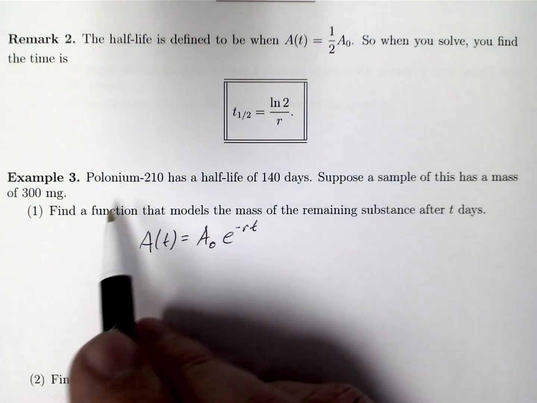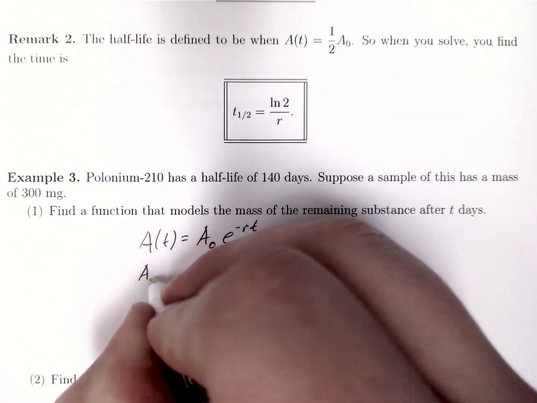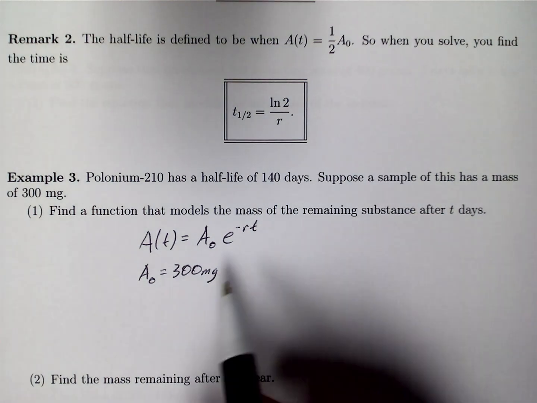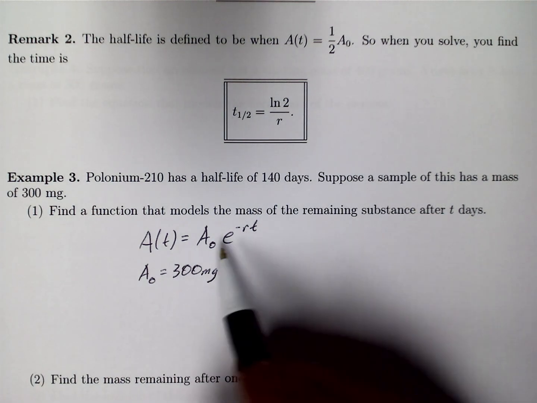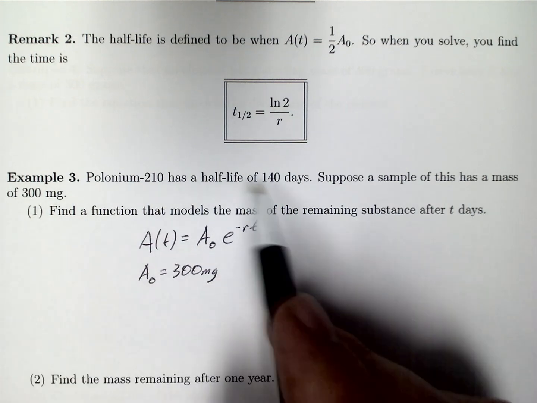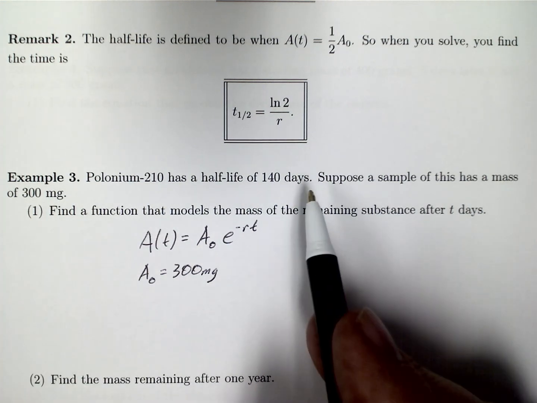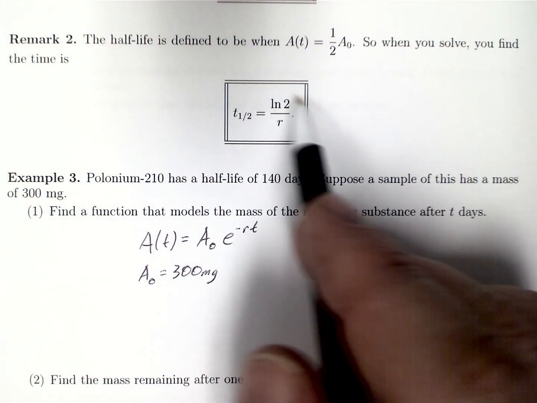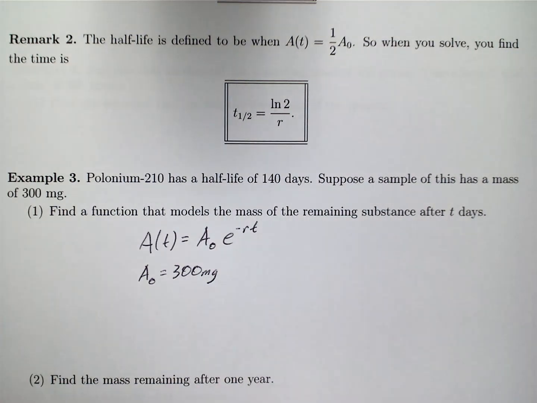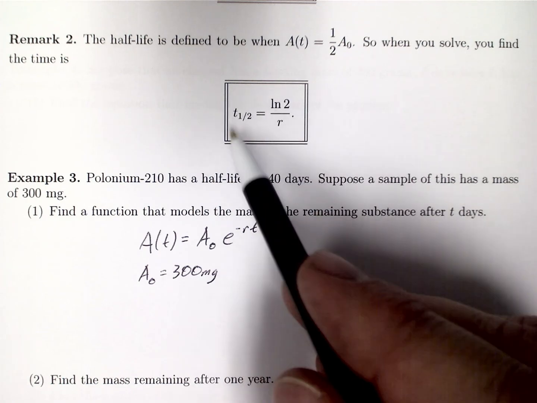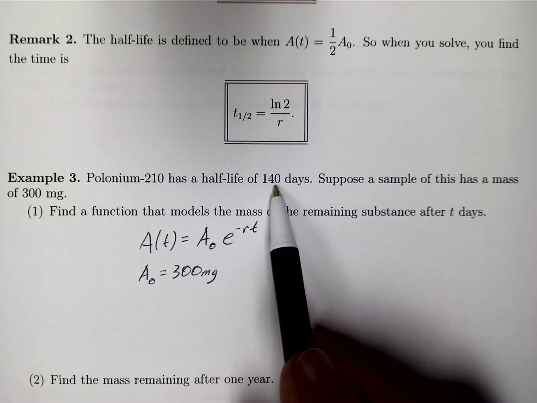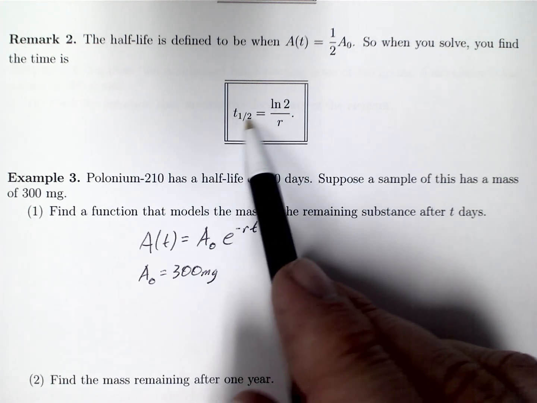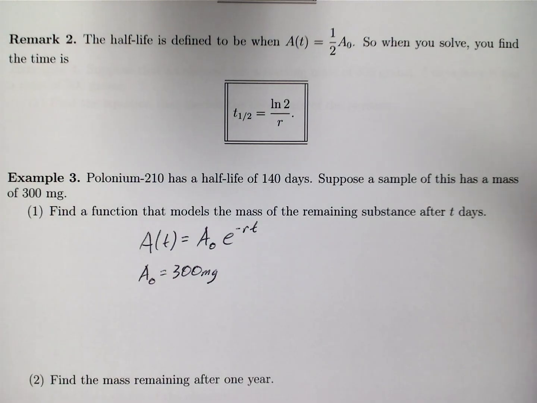Do we have an initial amount? We do. That's the 300 milligrams. And the problem is that we have R. We don't know what R is. It doesn't tell us what that is. It just tells us a half-life. But this is something important to know. This is the only other type of problem that we could have, when we're dealing with the half-life, maybe if it's asking us to compute or use it. In this case, the half-life is 140 days, so 140 days could go in place of the time, and we could solve for R. So that's what we're going to have to do.